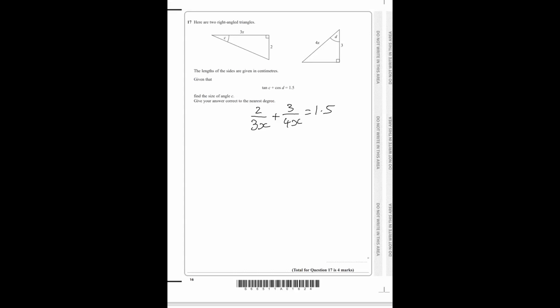Some algebraic fractions, look at that. Right, so let's add them together, but we've got to make them common denominator. So that's 8 over 12x plus 9 over 12x, which is 1.5. So that gives us 17 over 12 is 1.5x, so x is 17 over 18.